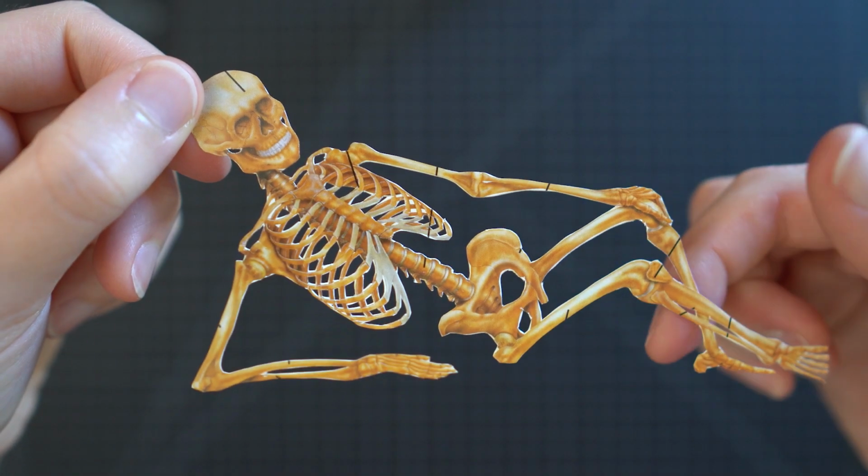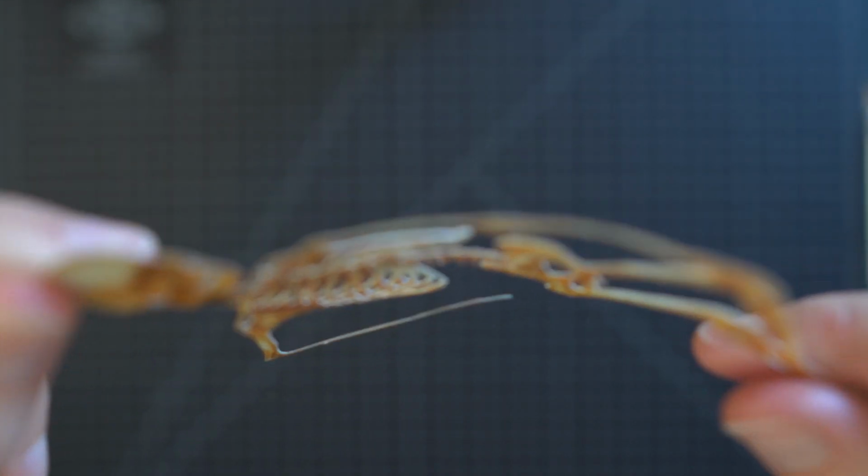All right, that wasn't too bad. Obviously the ribs were pretty annoying, but not too bad.